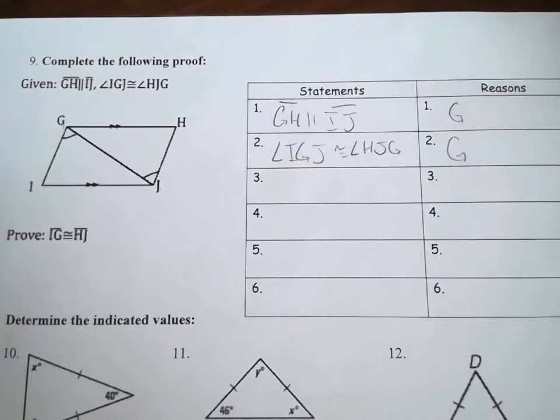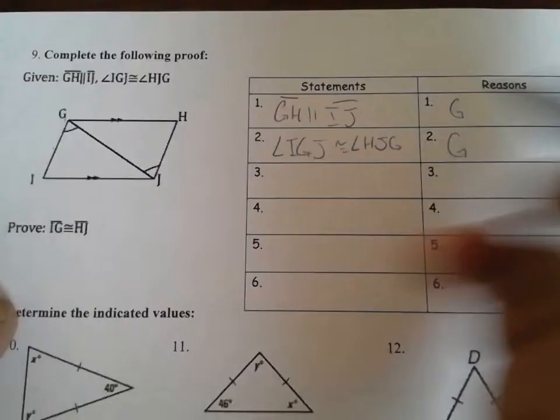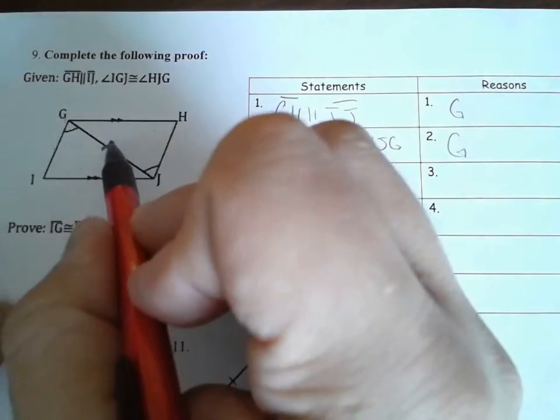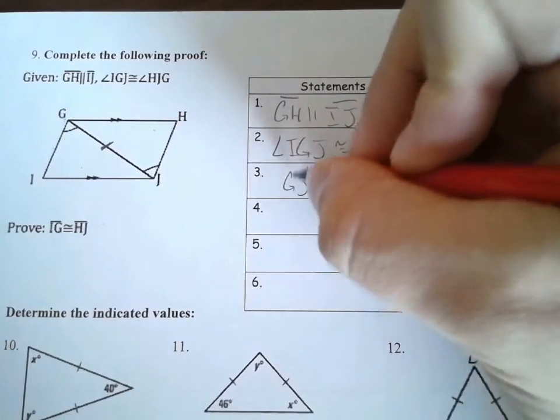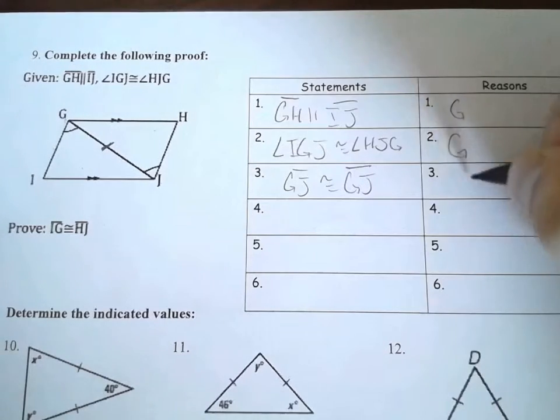All right, so 3. Well, again, we're trying to prove pieces, so let's see what we can do proving the triangles congruent. Well, I can see right off the bat that I could prove this triangle to this triangle because I first had this reflexive property, GJ congruent to GJ.